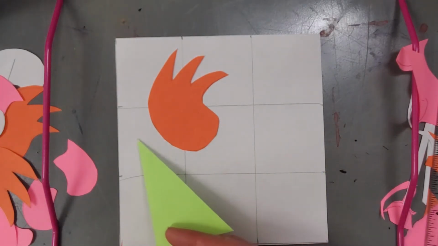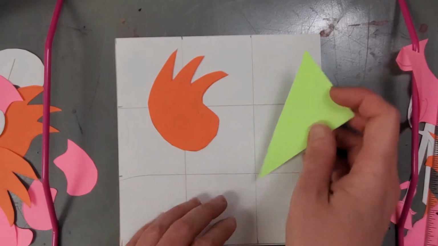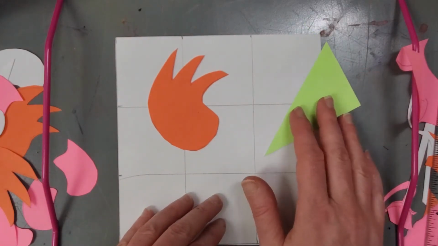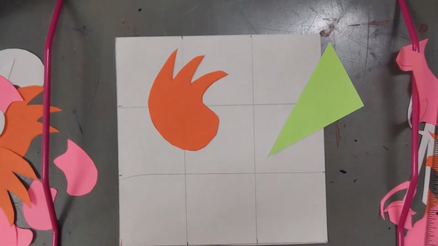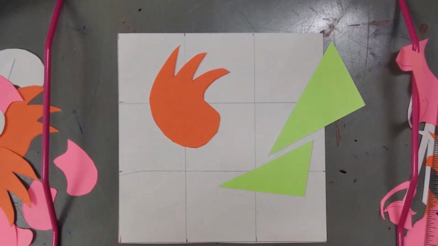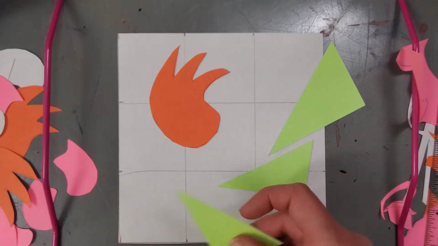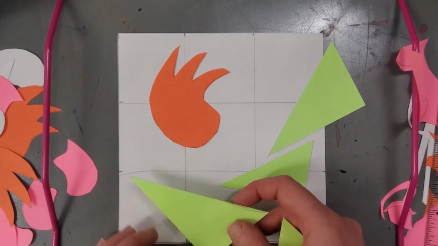So I am going to start by having this shape off to the side like this. So I'm starting off my composition. And what's nice about having these shapes one color is that the color is repeated. All right.